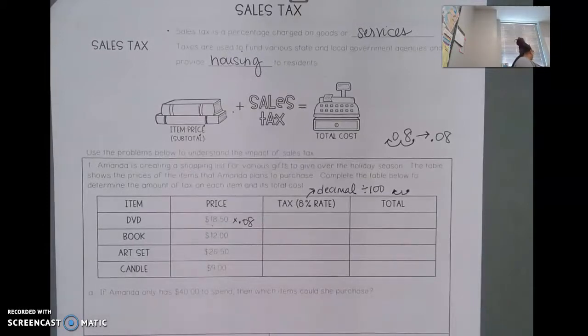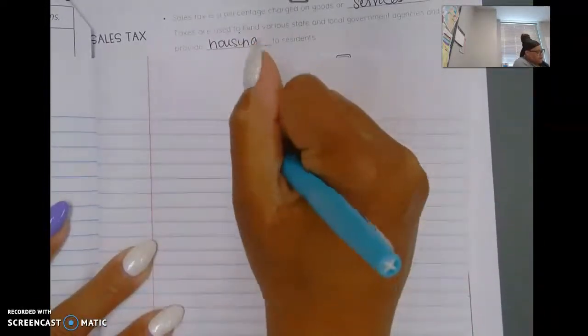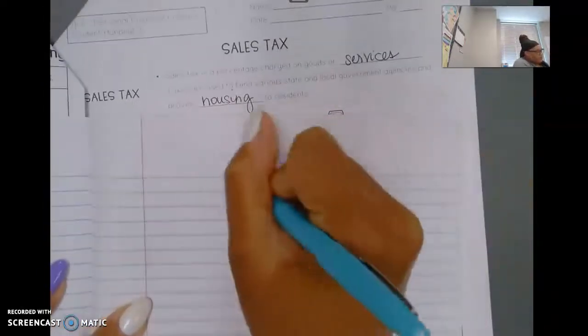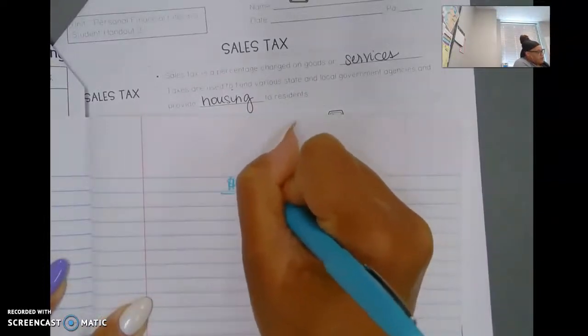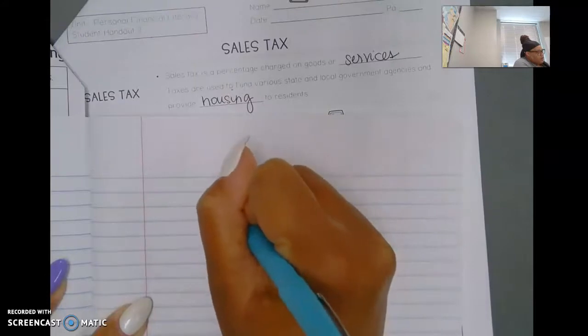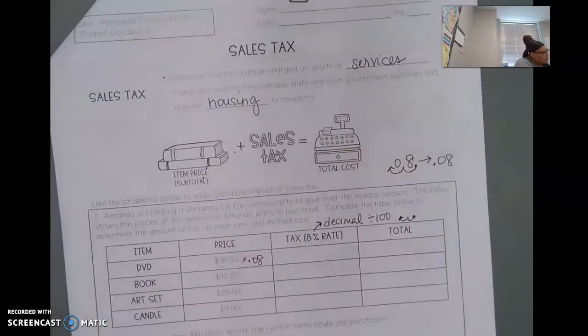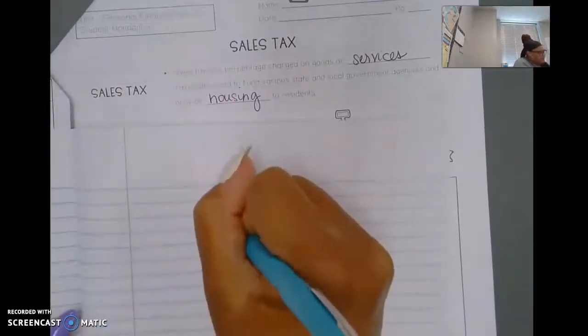Another way we could do it is if I find my notebook. Here we go. Is if we make a ratio table, because sometimes that decimal multiplication just isn't our friend. So we want to start with the dollar amount and then talk about the percentage. So my whole dollar amount is $18.50.